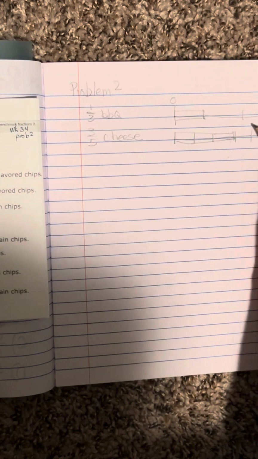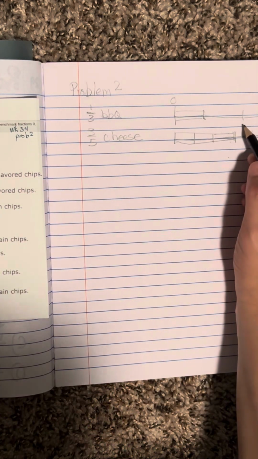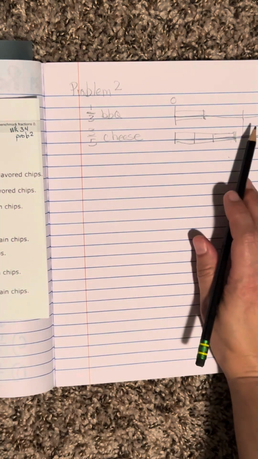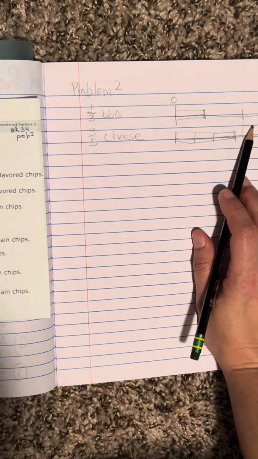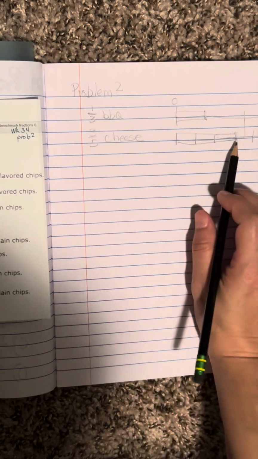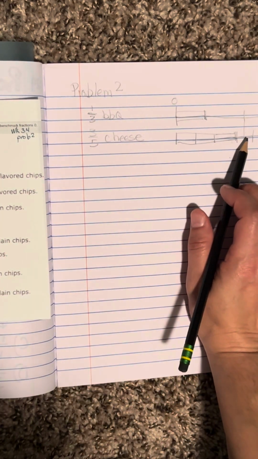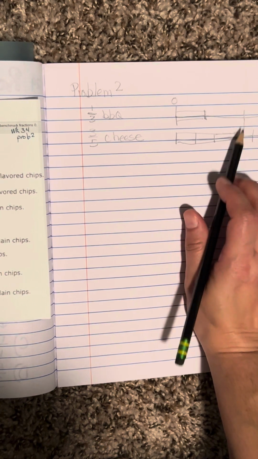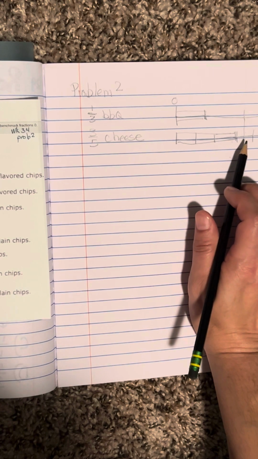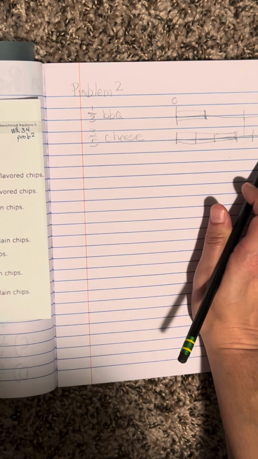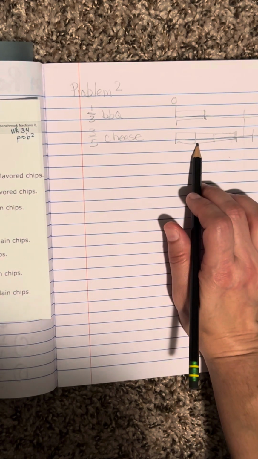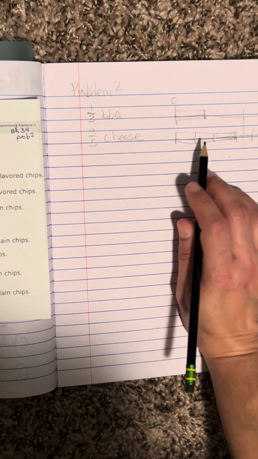1/3. So if you look at this, we've got 1/3 are barbecue. So that's one way of looking at it, just to see the reasonableness of the problem. I can see from comparing my number lines, I'm at this point, it looks like more than half would be not plain chips. More than half is going to be your barbecue and your cheese.